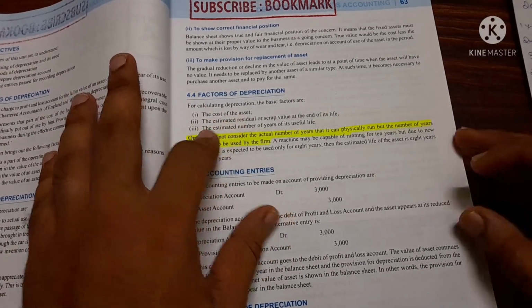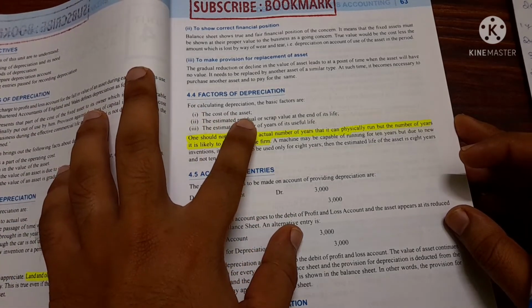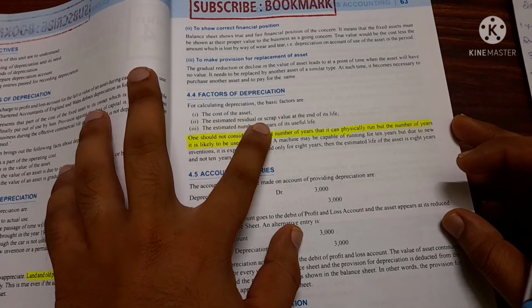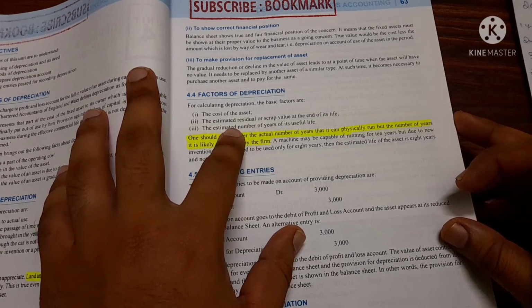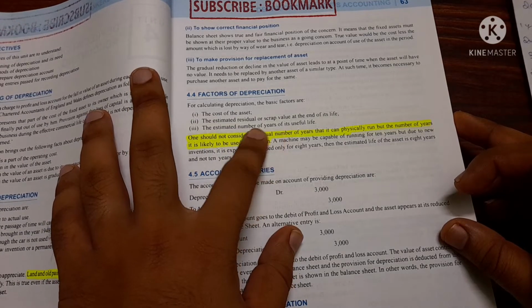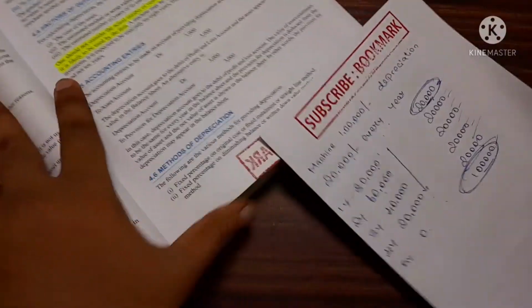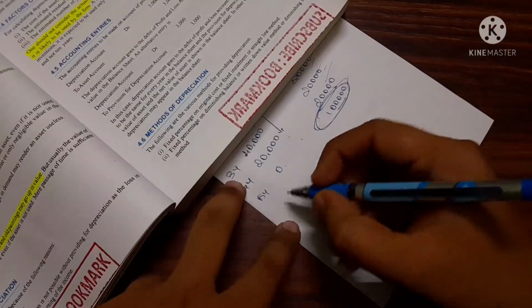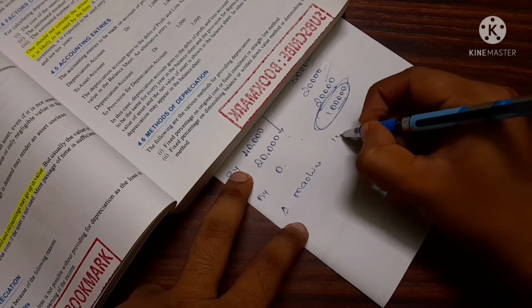Factors of depreciation. What are the factors that will be considered? First one, cost of the asset. And then scrap value: at the end of the lifetime when you are going to throw away the machine, what is the scrap value of the machine. And then the estimated number of years of its useful life. So useful life, for example, a machine is capable of running for 10 years.